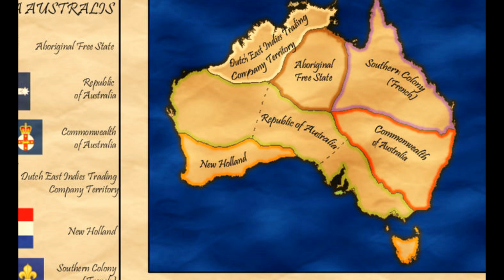But in the alternate timeline for this map, the Dutch for some reason get interested again in New Holland. They grab parts of Western Australia and Tasmania, and the British are oddly okay with it. Workers are shipped in from the Dutch East Indies, which probably gave the lands a Dutch Indonesian culture.